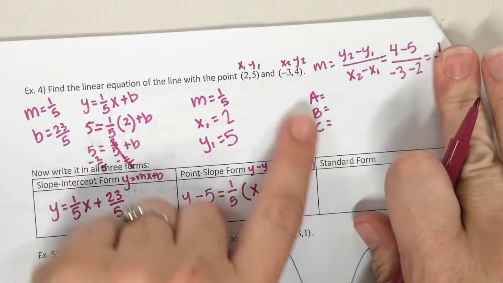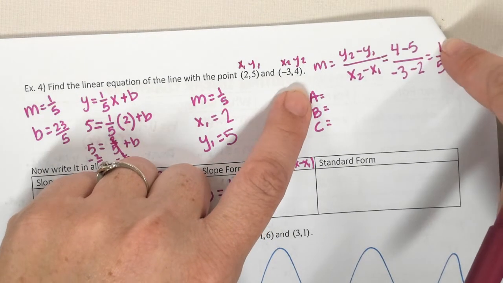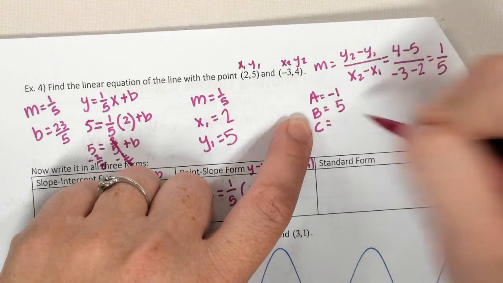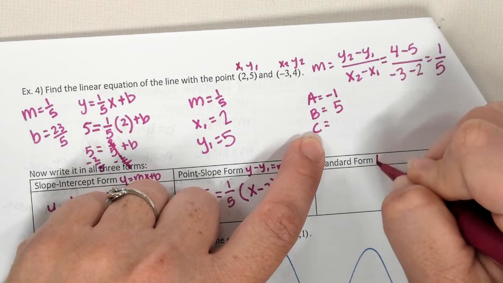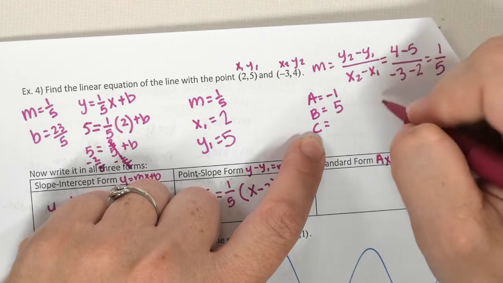So what do we know? Well, we know our slope is 1/5. So what's the opposite of the top? Negative 1. And what's the exact bottom? 5. Okay, and we still don't know c. So I'm going to write what I do know. Remember, this is ax plus by equals c.